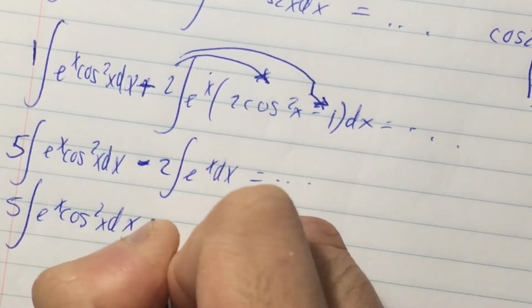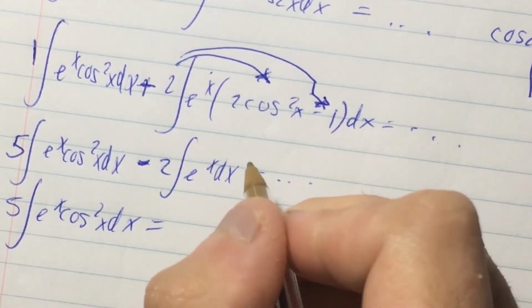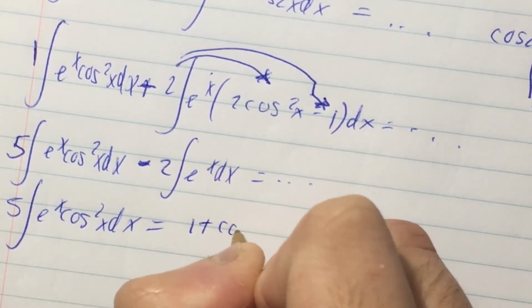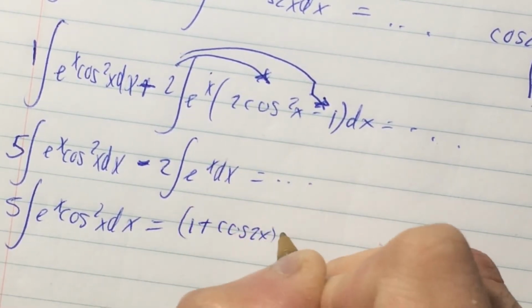I'm going to write down the right hand side now. So we had 1 plus cosine of 2x e to the x.